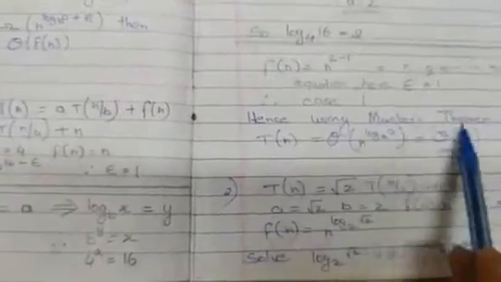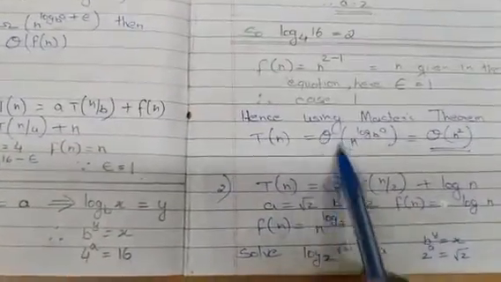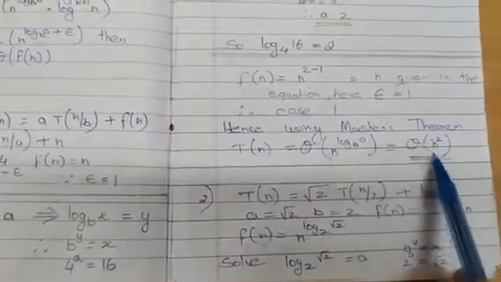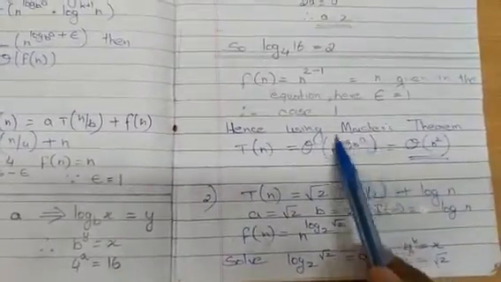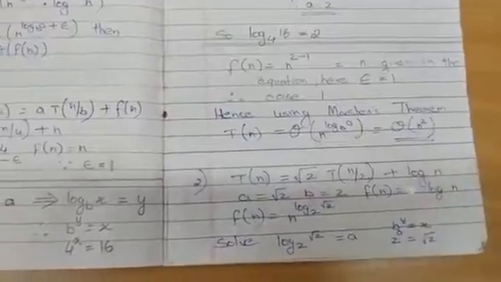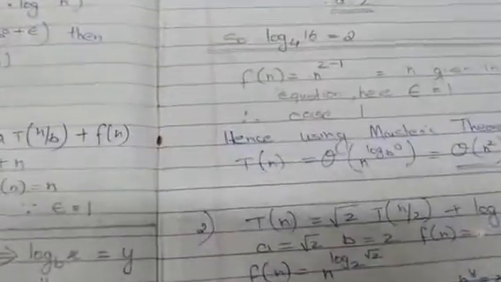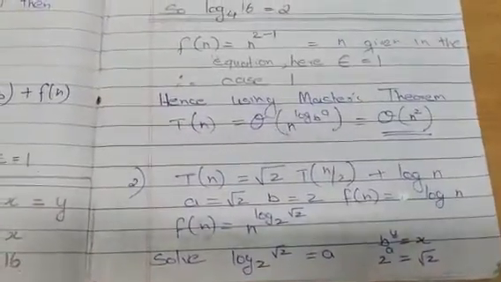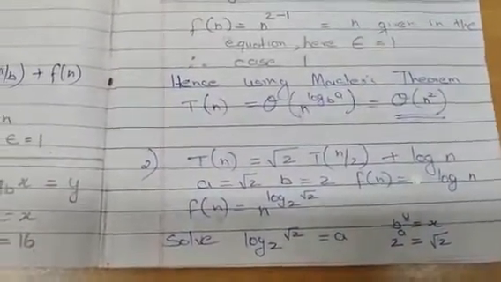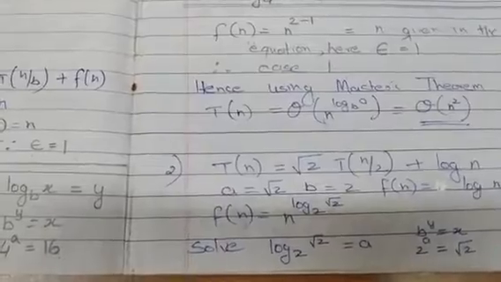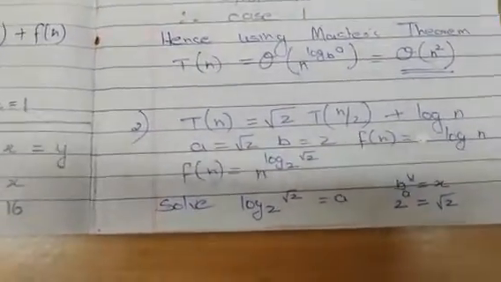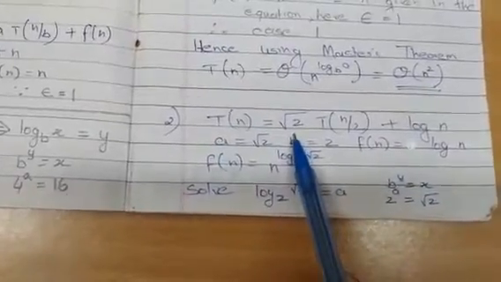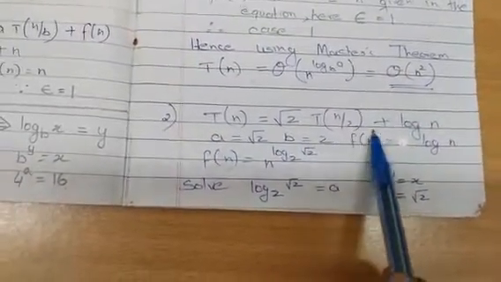Hence, using the master's theorem, t of n is equal to theta n raised to log a to the base b, that is equal to theta n square. This was 2, so it is n square. You can directly substitute it. The only problem in this master's theorem is you need to find out f of n and substitute it accordingly so that you can understand in which case it is lying. Let us go for another example. Here t of n is equal to root 2 t of n by 2 plus log n.